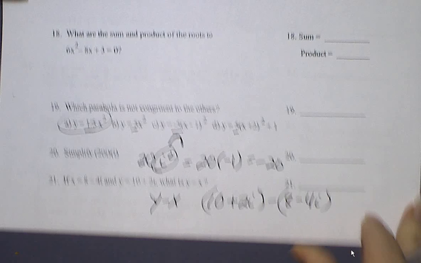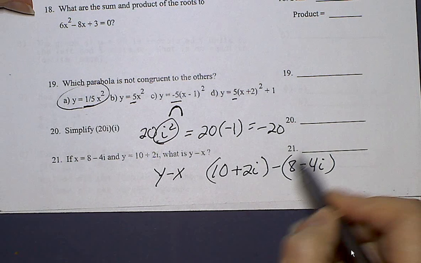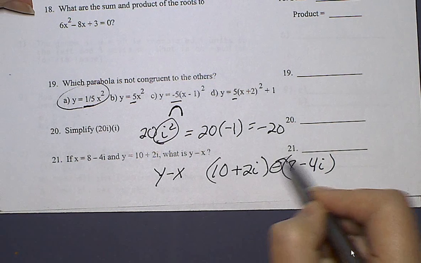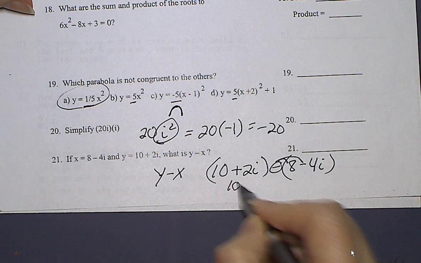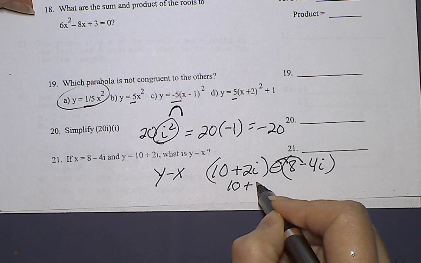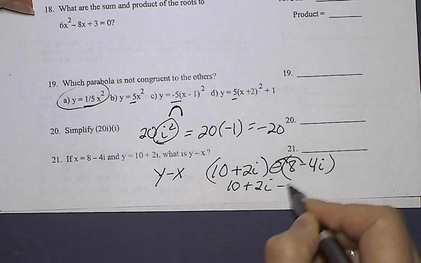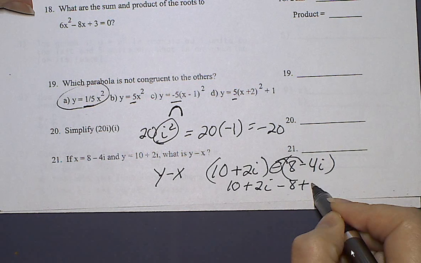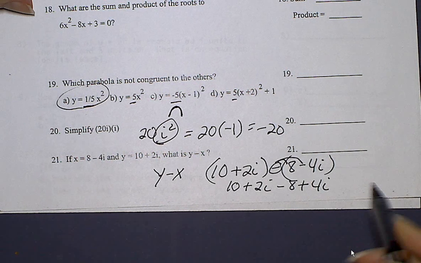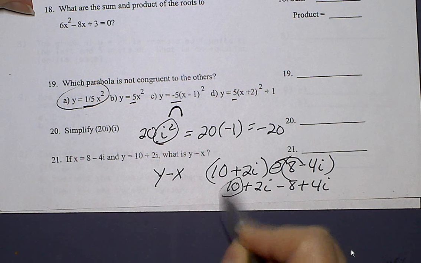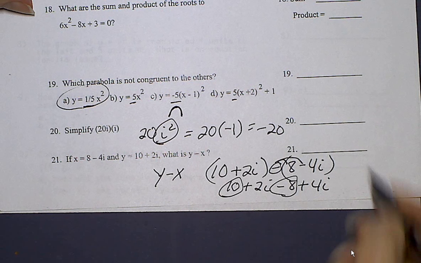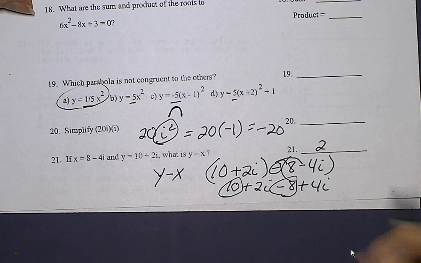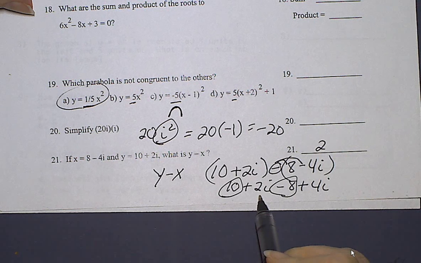And so now we're going to take this negative and put it to each one. So we have 10 plus 2i minus 8, negative is positive, and we have 4i. So combining like terms, we have 10 and negative 8 gives me 2. And then we have 2i and 4i gives me a 6i.